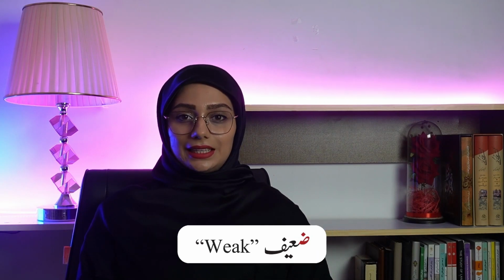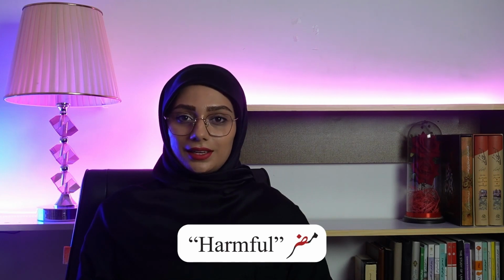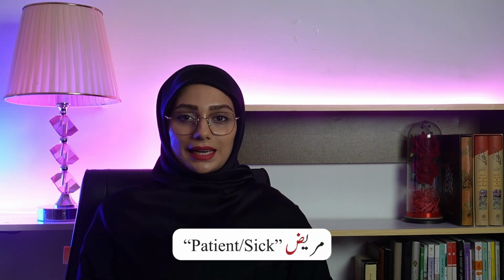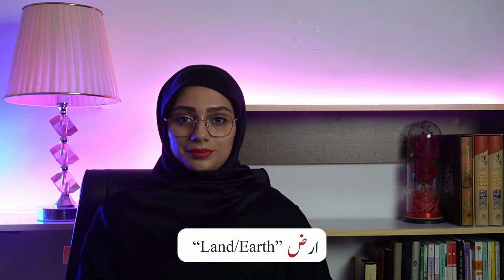Now on to zad. Here are some examples. In the initial position, za'if. In the middle position, muzir. In the final position, mariz. And the independent or detached form, ars.